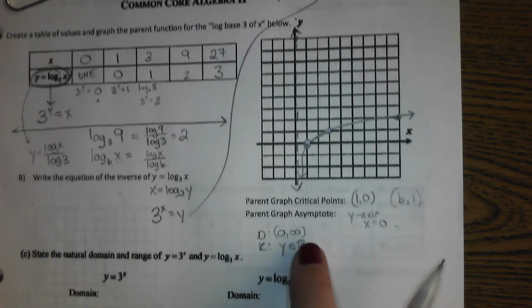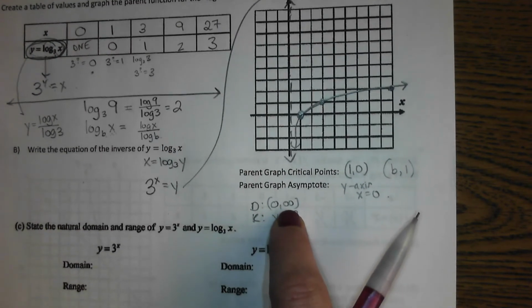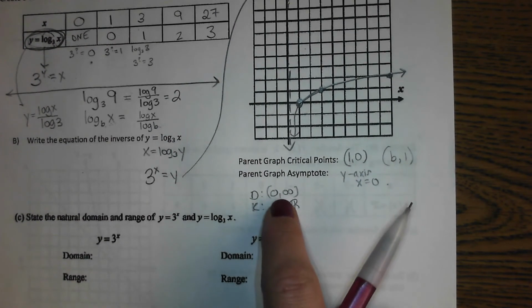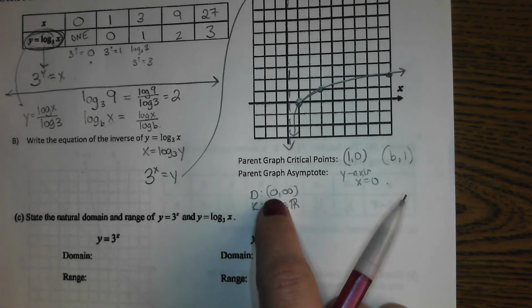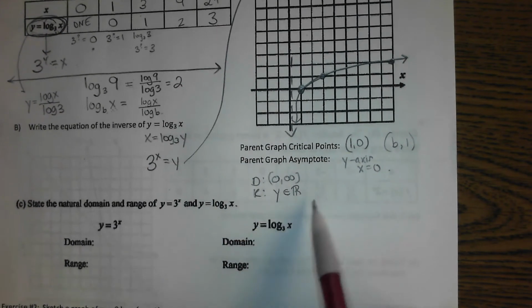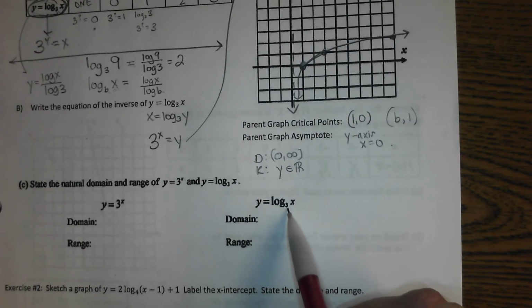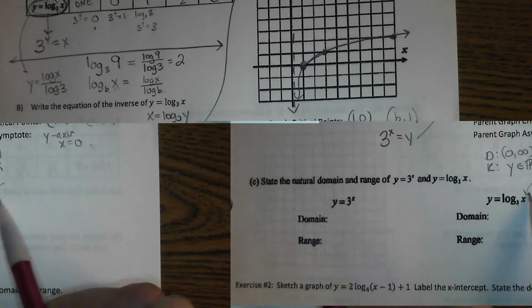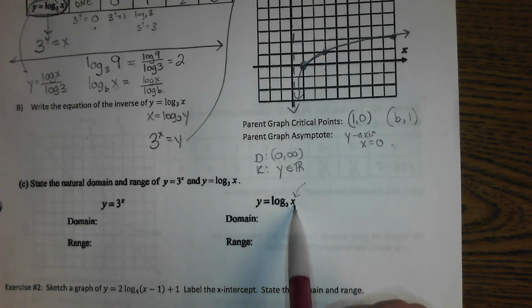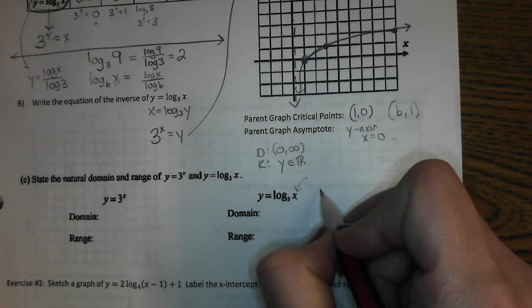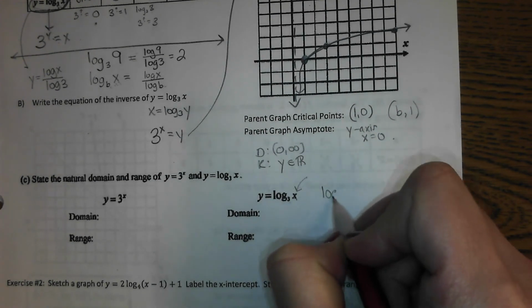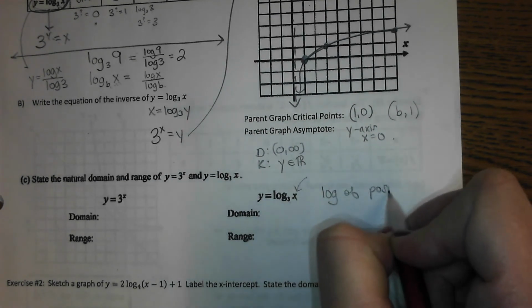This idea of the domain came up last night on your homework. The domain has to be between 0 and infinity, can't equal 0. In other words, if you go down here to this log function, x has to be anything greater than 0 to infinity. You're not allowed to take the log of a negative number, and you're not allowed to take the log of 0. You're only allowed to take the log of positives. So write that. Log of positive numbers only.